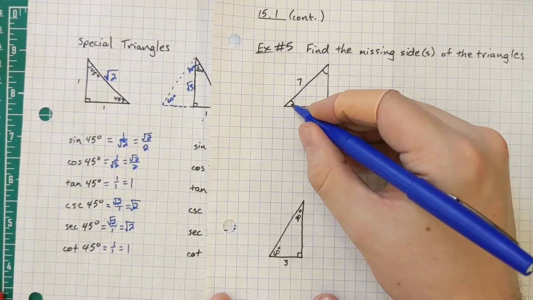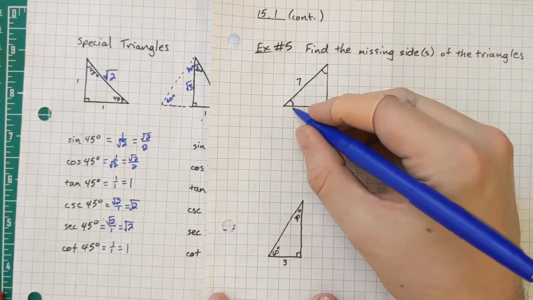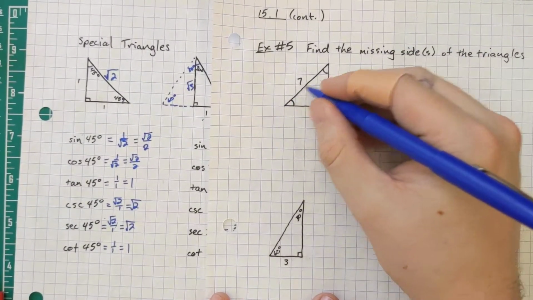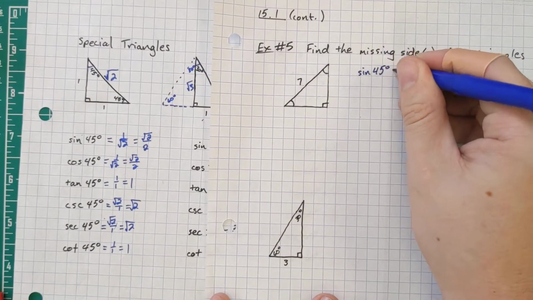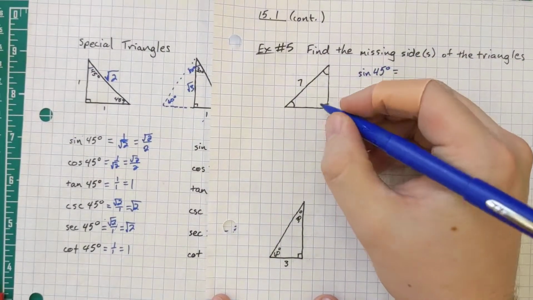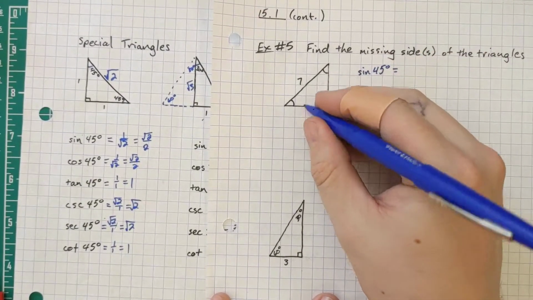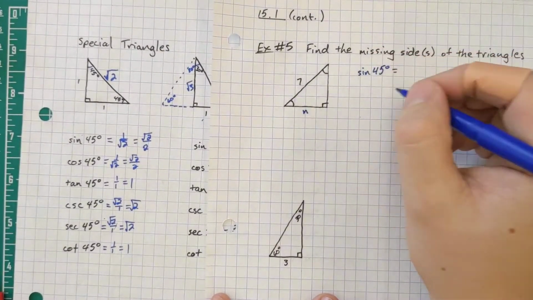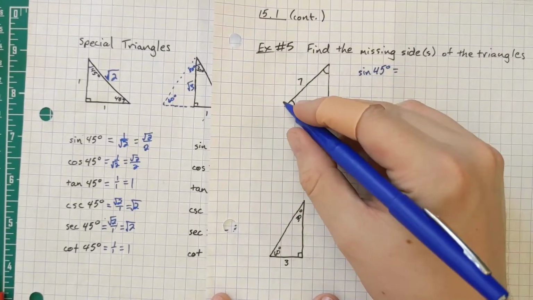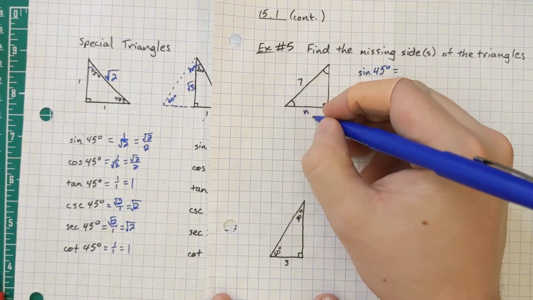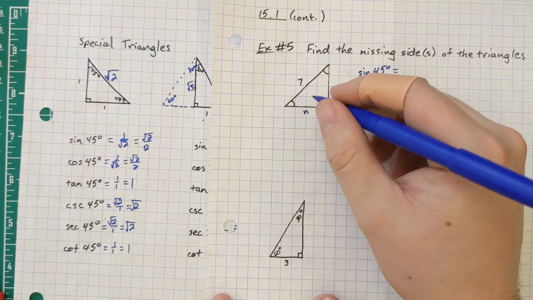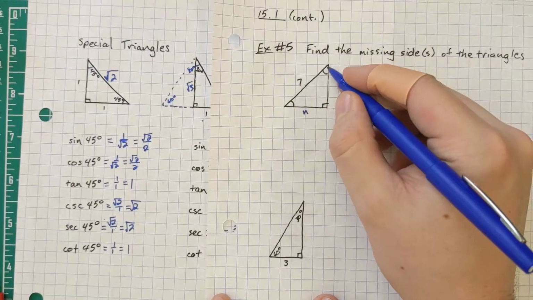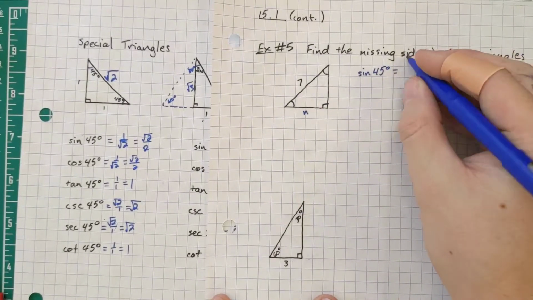Well, what can I do? If I just pick one, I'm going to use trig functions. So I want to say something like sine of 45 degrees, and let's call this side n. Sine of 45 degrees is n over 7, opposite over hypotenuse. Whether I use this one or this one doesn't really matter.